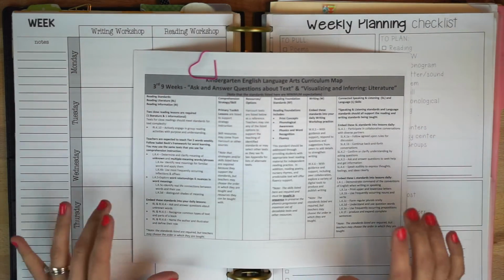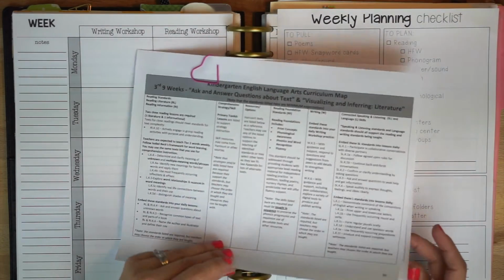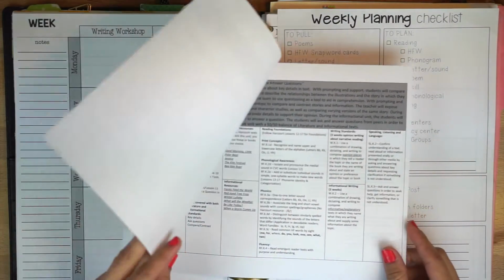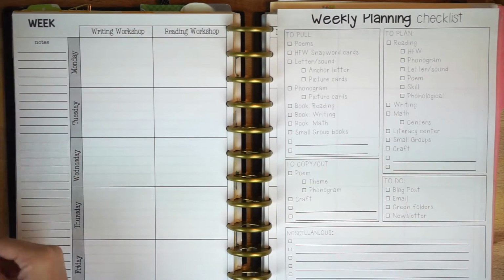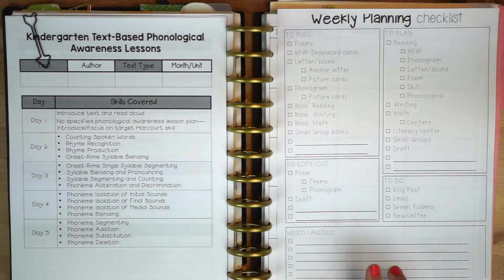my pacing guide. So my county came up with this, and it gives me an idea of what I need to be teaching and the standards that I need to be focusing on. The next item that I pull out is this.